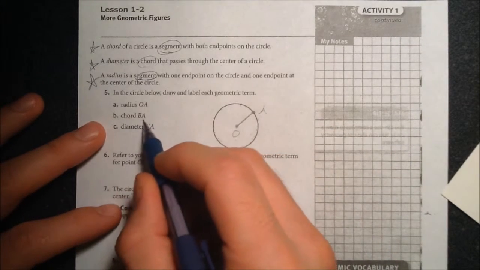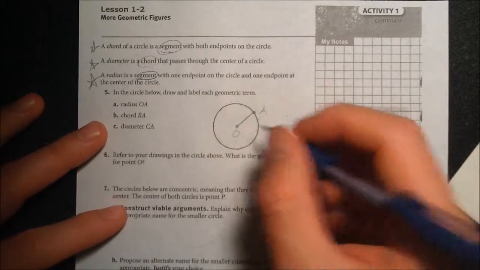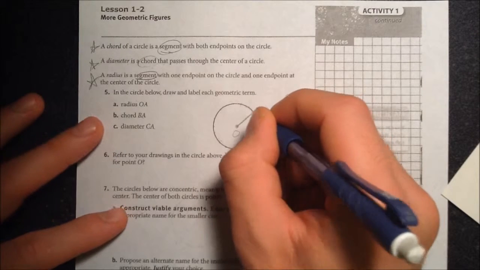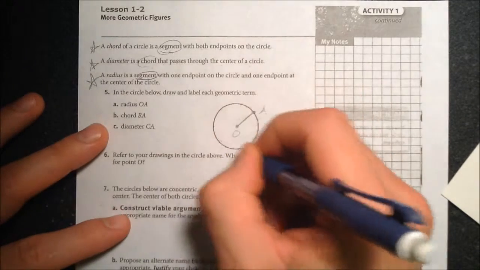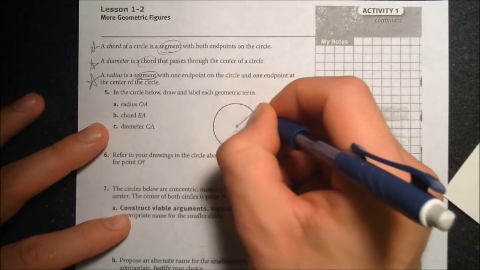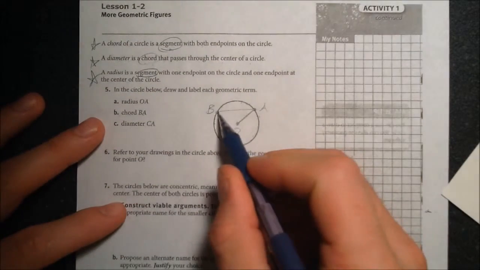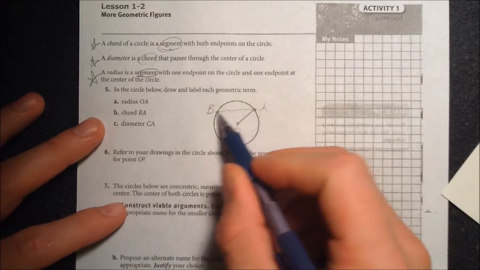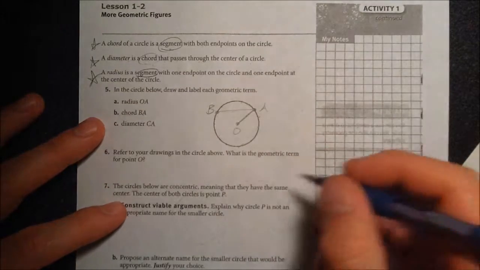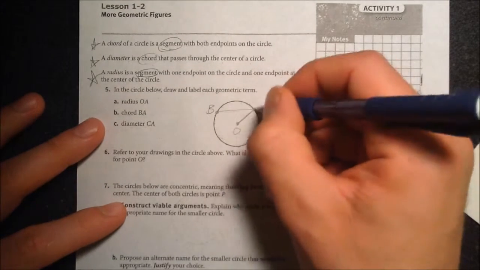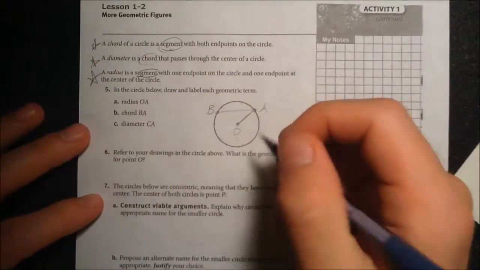Now I'm going to draw a chord BA. Well, I already have drawn point A on this diagram, so I can't make up a new one, so I must incorporate this. So I just need to find another point on the circle, and that would be chord BA. So I'm just going to go across this way, and this is point B. So now I have segment BA. Since this segment has its two endpoints on the circle, that means it is a chord. You could have gone down here and said, hey, point B, and done that. That would have been fine. I just chose to go to the top left.